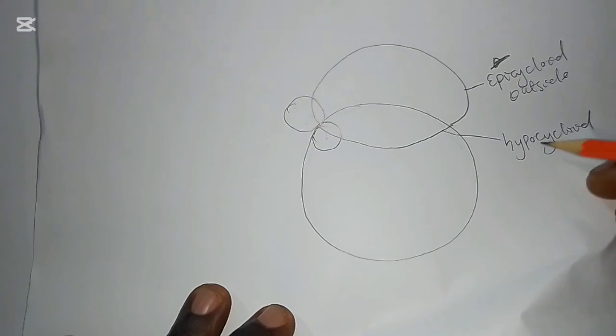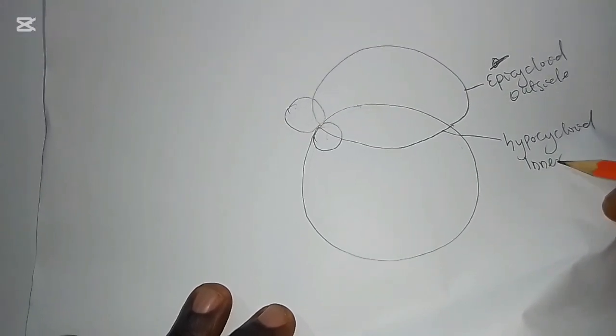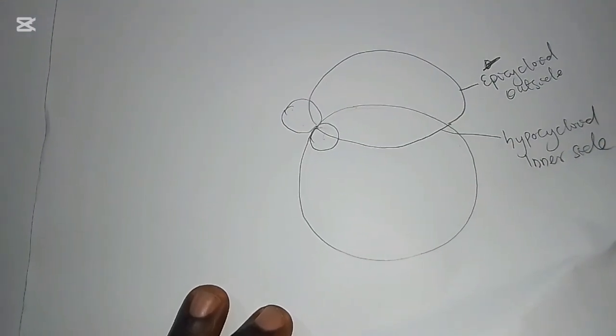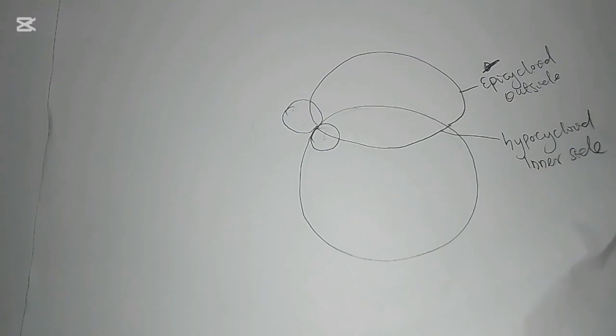The cycle will roll on the inner side of the larger cycle, as you can see this way. So let's look at a question now.